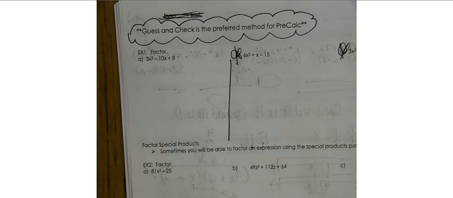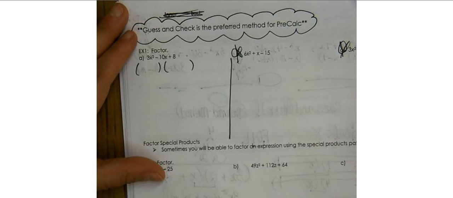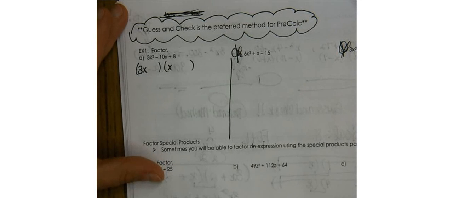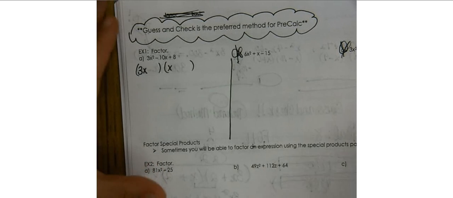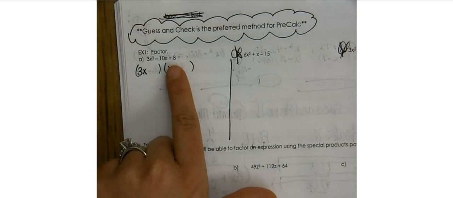And I'm going to start off with guess and check. So I'm going to break my parentheses down into 2 parentheses, splitting apart the 3x squared into a 3x and an x, since that's the only way for me to come up with 3x squared. Next, I'm going to look at the number 8, and my goal is to get a negative 10.